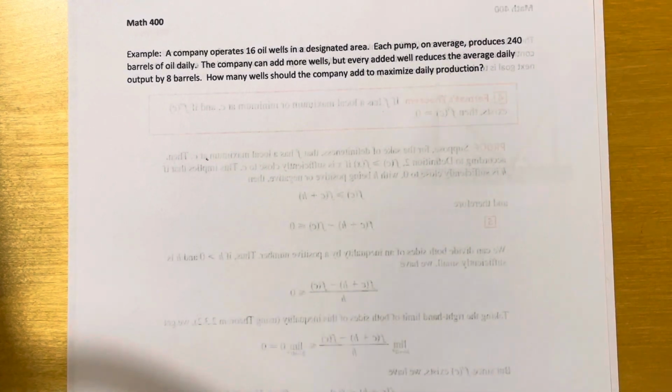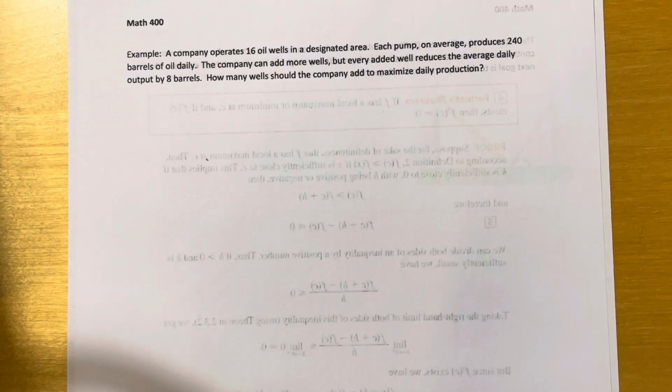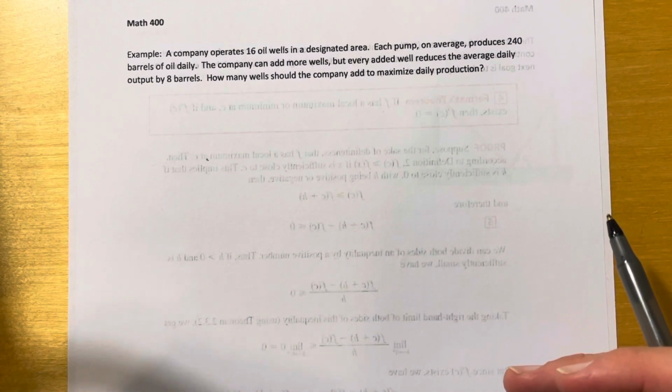So this is, again, something that you see a lot of in these optimization problems, this balancing act that I keep referring to. We have the potential to produce more barrels of oil by adding more wells, but the number of barrels each well produces will decrease as you add more wells. So we're probably going to see an increase in the production up to a point, and then if you add more wells beyond that point, the production level of each well is going to be so low that it's going to probably cause a decrease in that production. So we're expecting to see a maximum value somewhere.